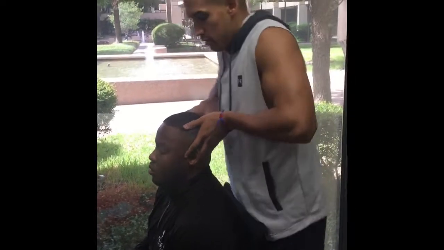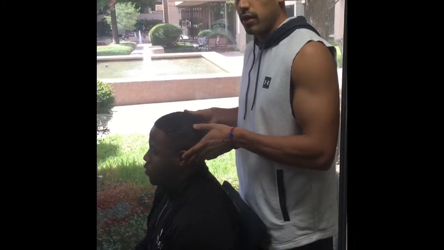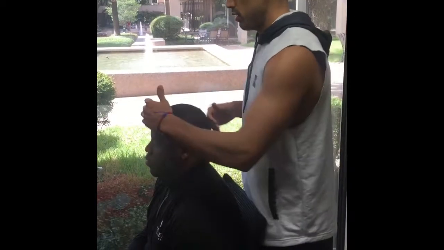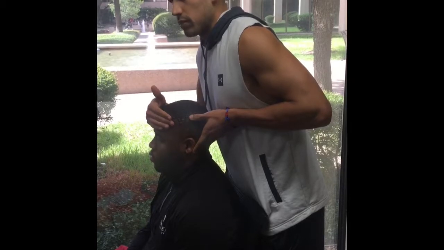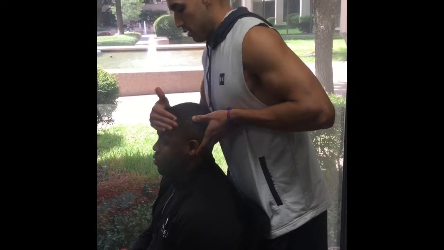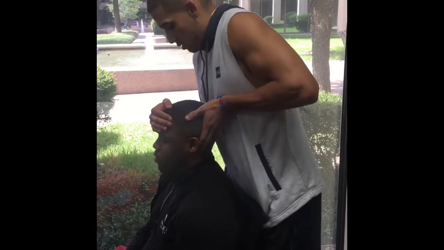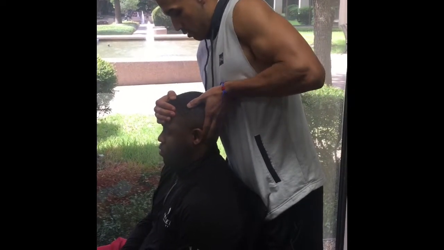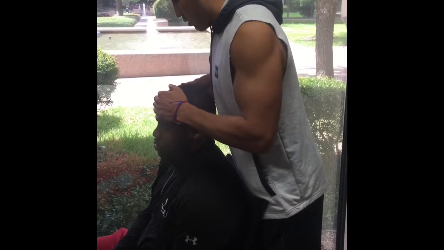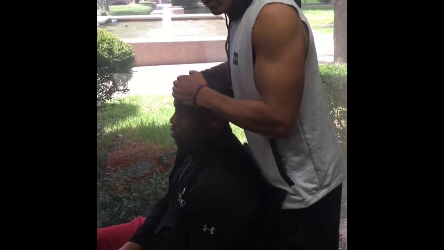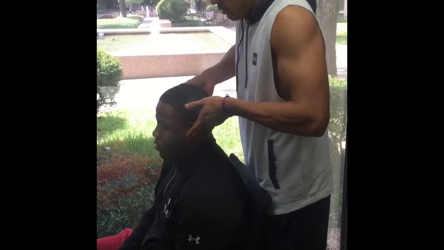Do it on both sides, checking if there's any restrictions. If there is, they'll indicate a PS. And then you're going to do AS. So you're going to do A to P glide, to indicate an AS listing, and then you're going to do the rotation aspect of it.